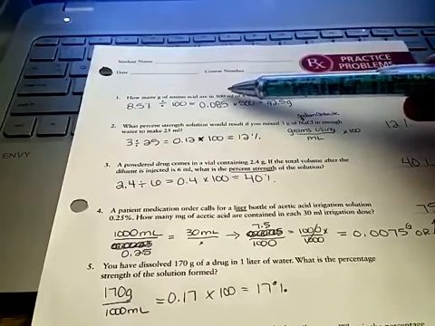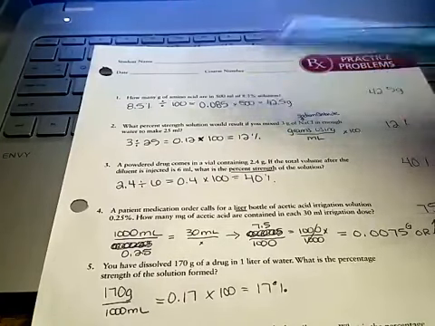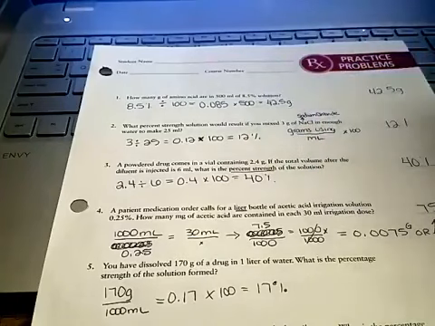But because we want to know how many are in 500 ml, we multiply it by 500 in order to get 42.5 grams.